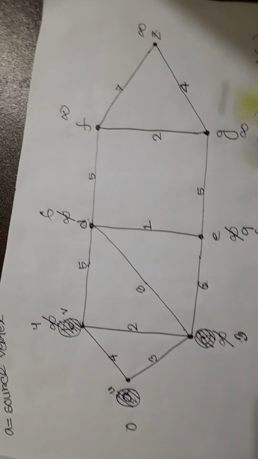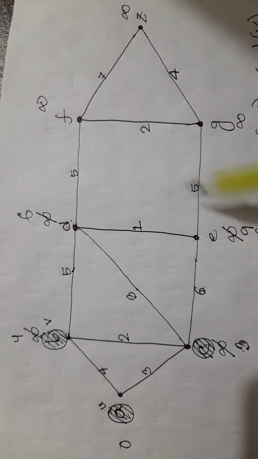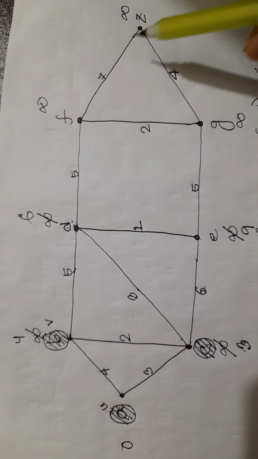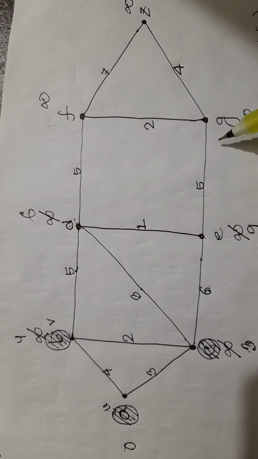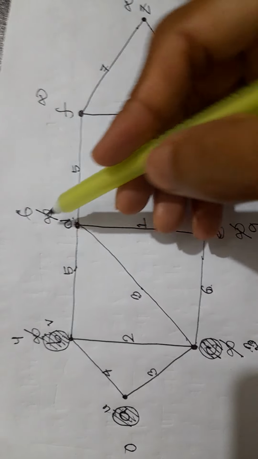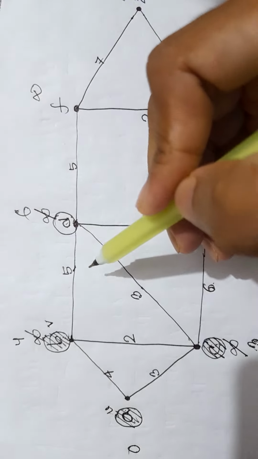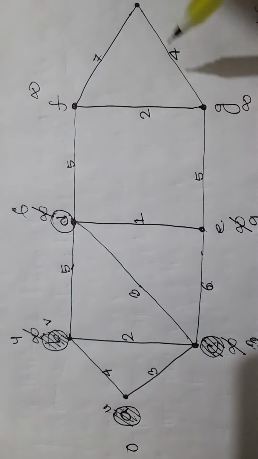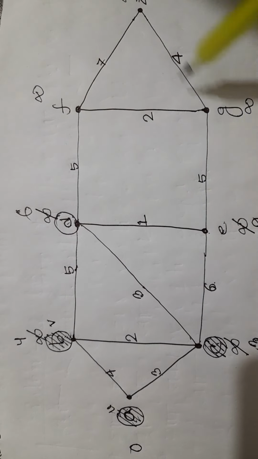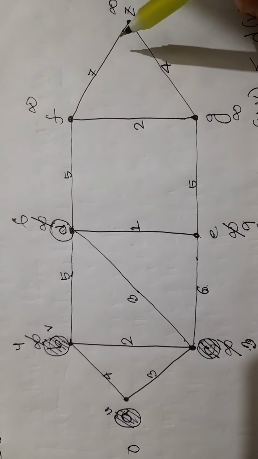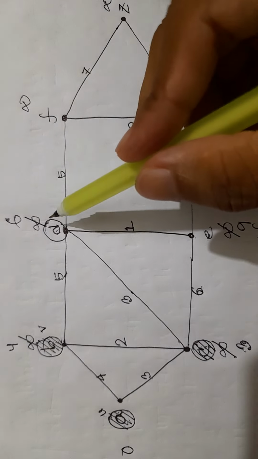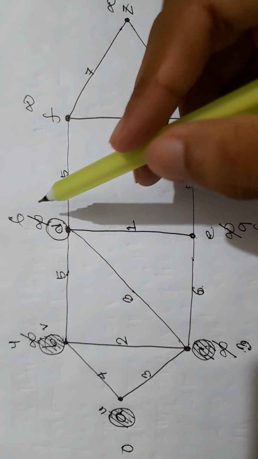Then the remaining vertices are D, E, F, G, Z. Which distance is smallest? Obviously D. So D is selected because among the remaining vertices, D is smallest.